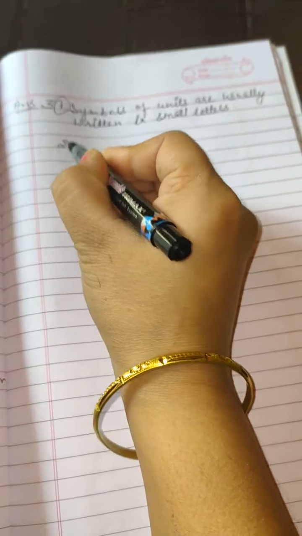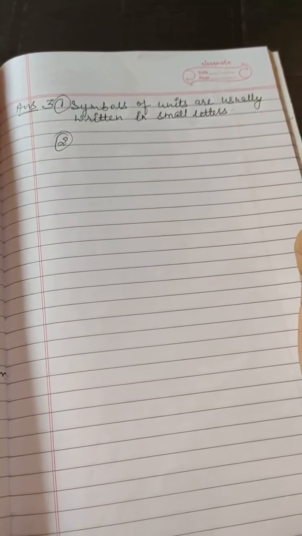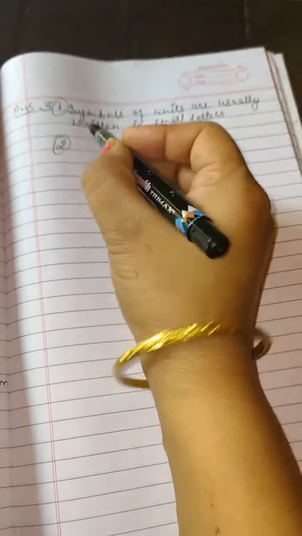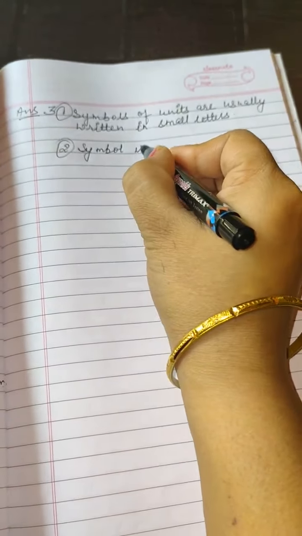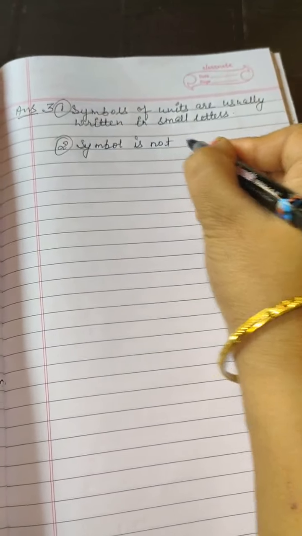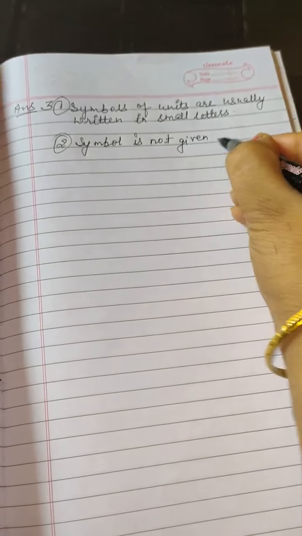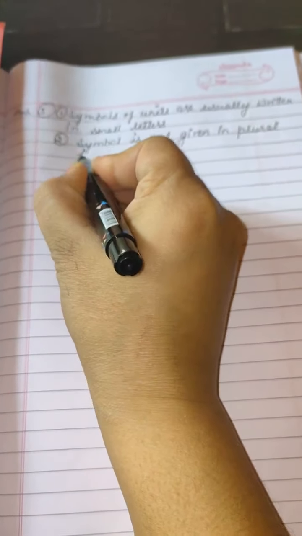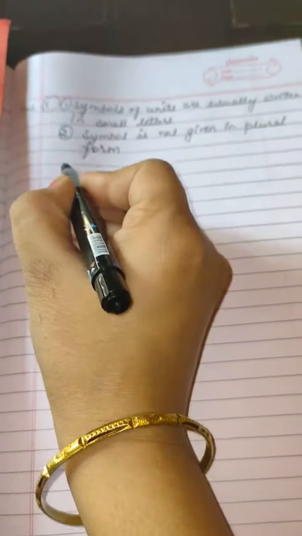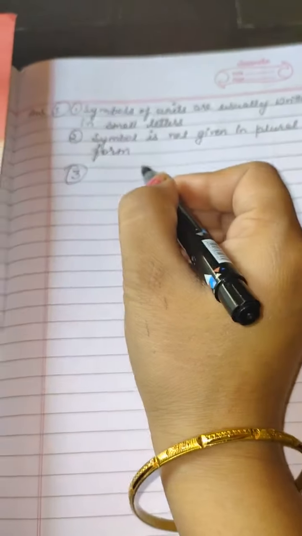Now the second rule is, symbol is not given in plural form. Symbol is always in singular form. So the second is, symbol is not given in plural form.